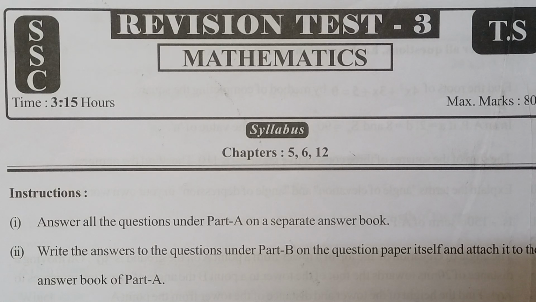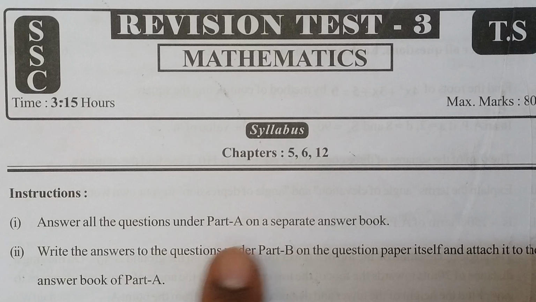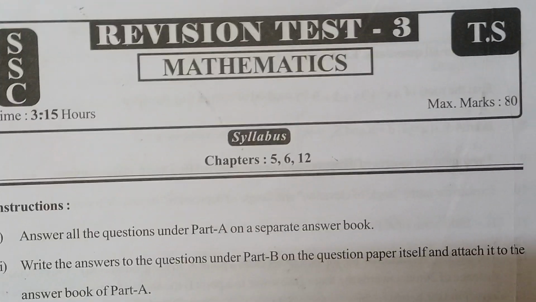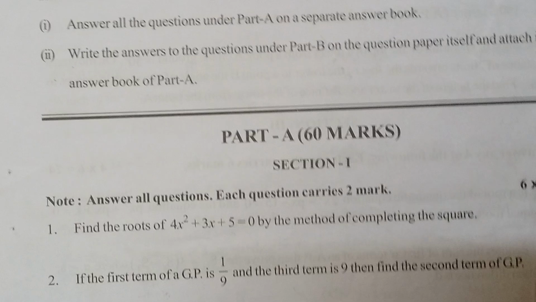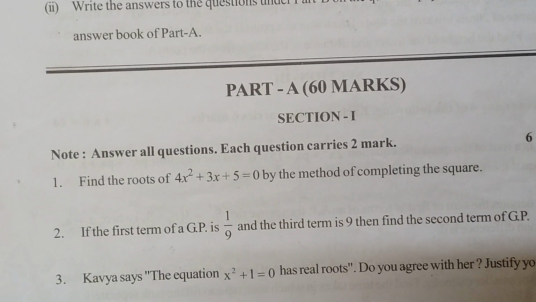Today in this video, we are going to cover Revision Test 3 key paper students. This contains Chapter 5, Chapter 6, Chapter 12, that is quadratic equations, progressions and applications of trigonometry. Okay. So let's start with section 1 students.